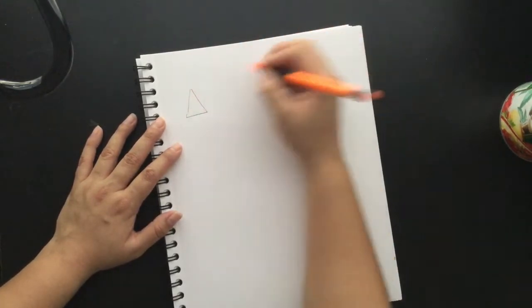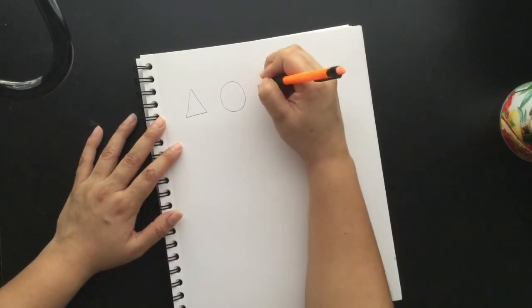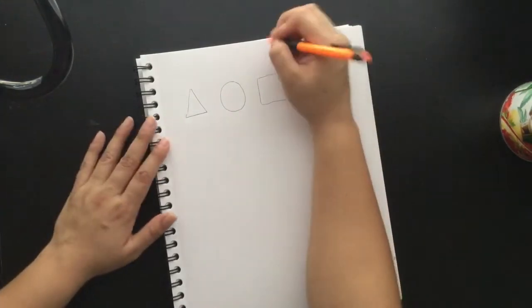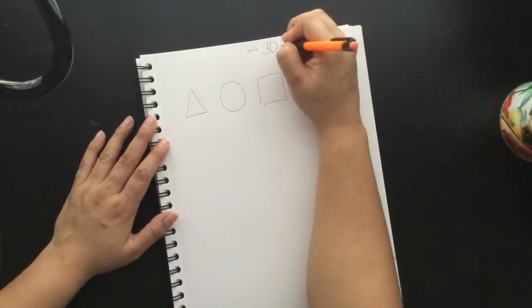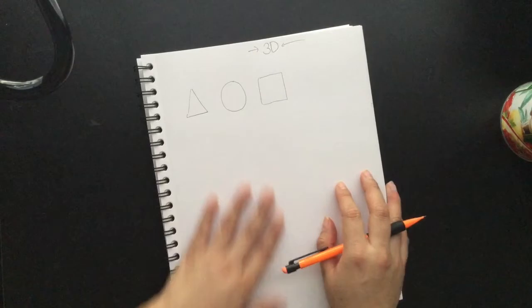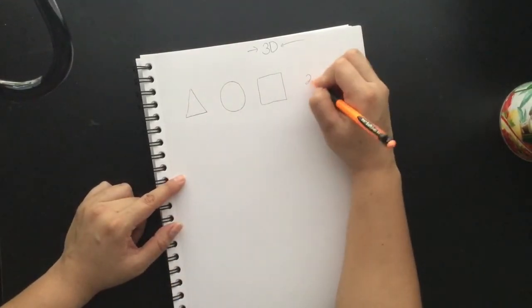Triangles, okay? Circles, square, okay? Those kinds of shapes. So I'm going to write 3D up here just for me to kind of know what I'm talking about. And you don't have to do this. This is just for me to talk to you guys about it. But 3D shapes, okay? So these are our 2D shapes, okay?